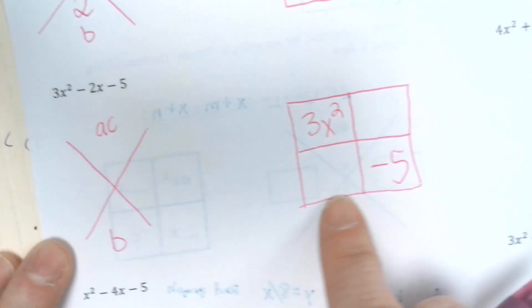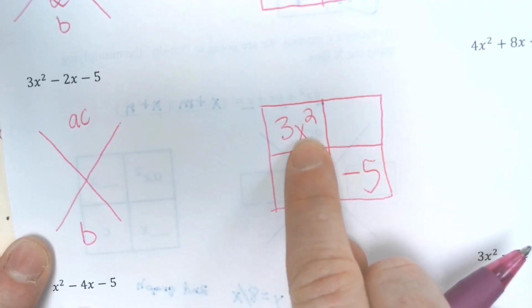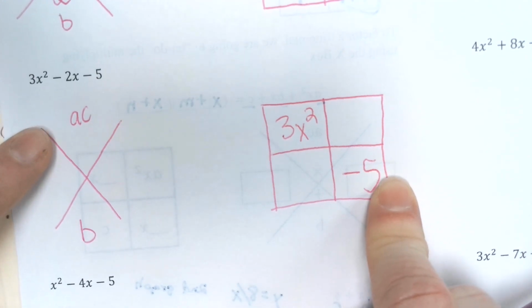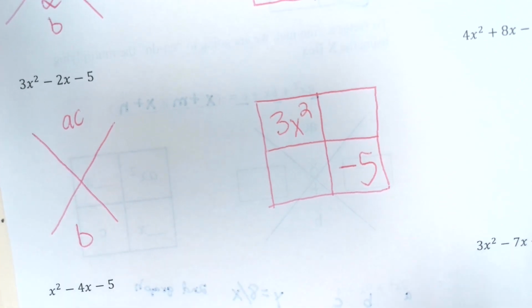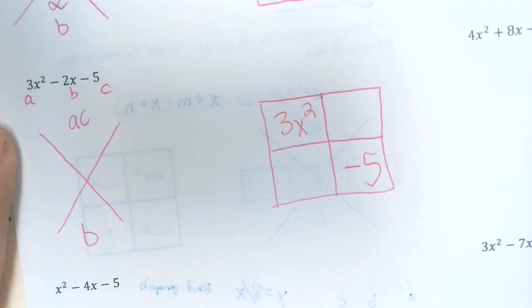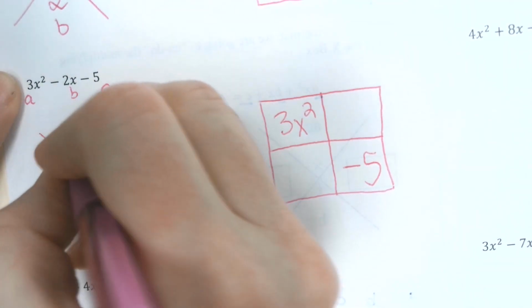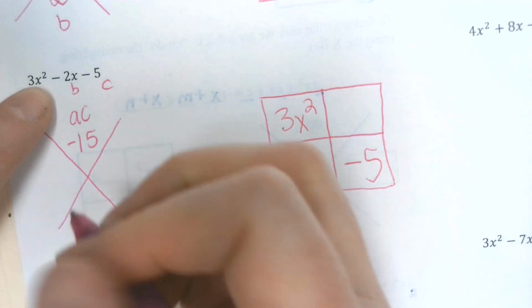All right, so once you draw your x in your box, make sure to put these two in there. The 3x squared is top left. The minus 5 is bottom right. And then on your x, we do A, C, and B. So those are things that you can set up without any work. There's no work involved in that. It's just identifying what's what and where it goes. Label your A, your B, and your C. Get AC. So 3 times negative 5 is negative 15. And then B is negative 2.